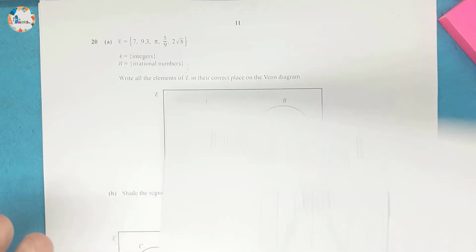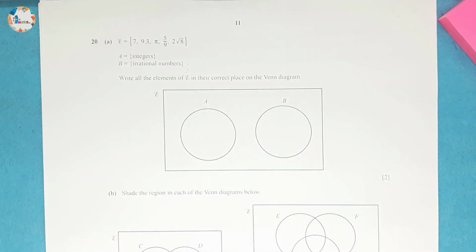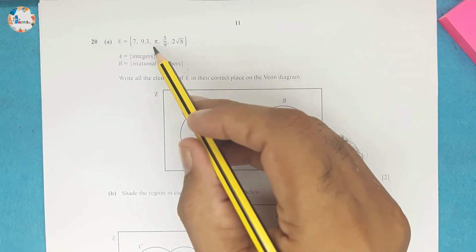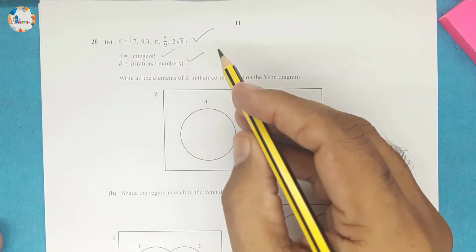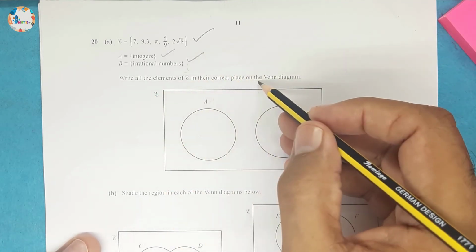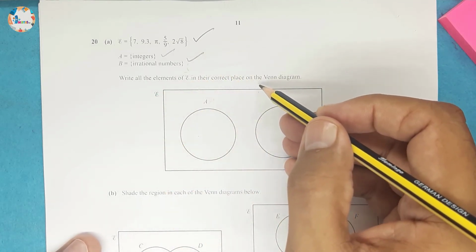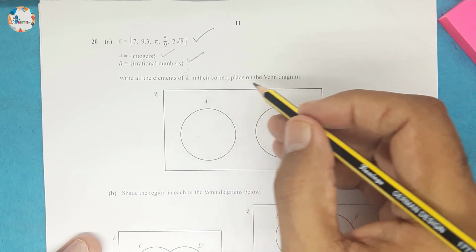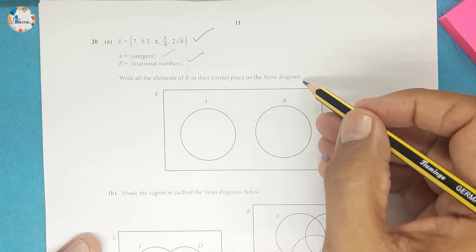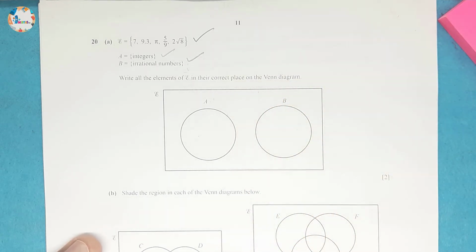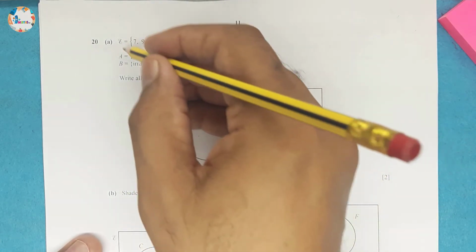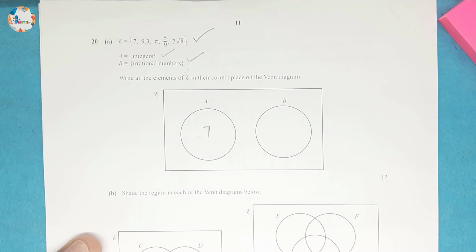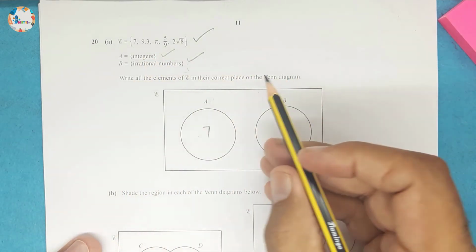This one is done. Now question number 20, a Venn diagram question, sets question. This is a universal set, integers and irrational numbers. Write all the elements of the universal set in their correct place in the Venn diagram. For this one, integer, if we check, integer is only 7, so 7 will be in A because A is integers.